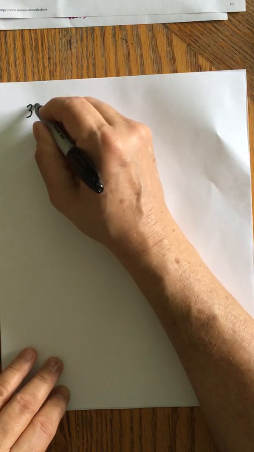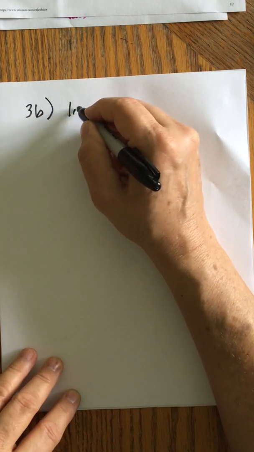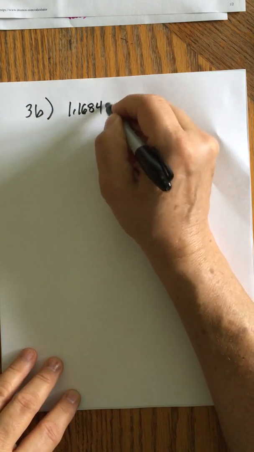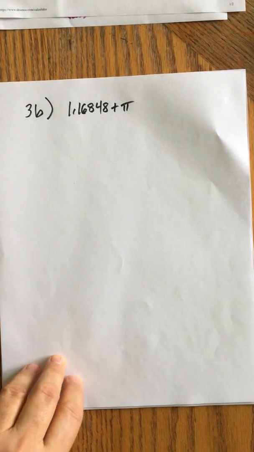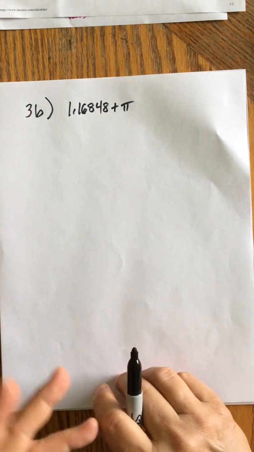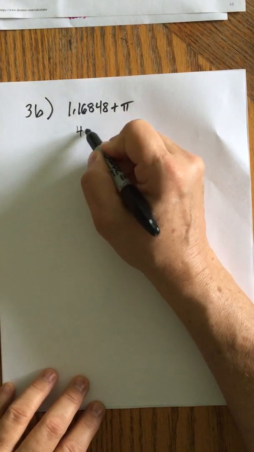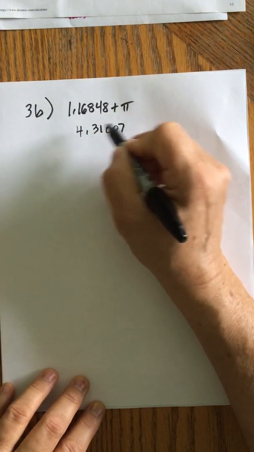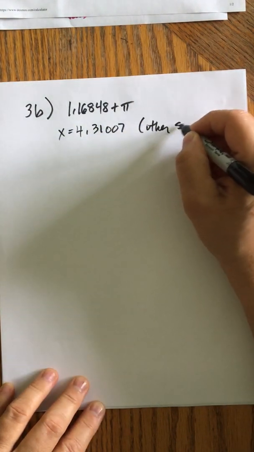Again, I'm being, 3a, 3b and all that. Once you start solving these a lot, you just sort of flow. The other solution we found would be 1.16848 plus pi, right? It's exactly pi away. So that's just your other way of doing this. So if you do that, you're going to get 4.31007, right? So this is what I call the other solution.